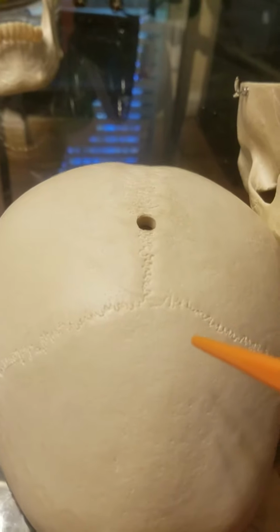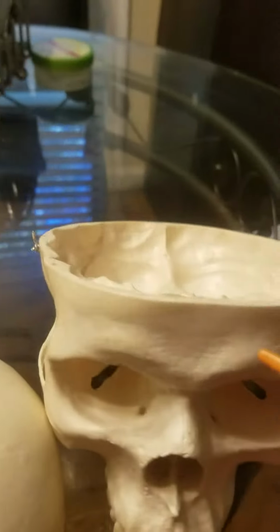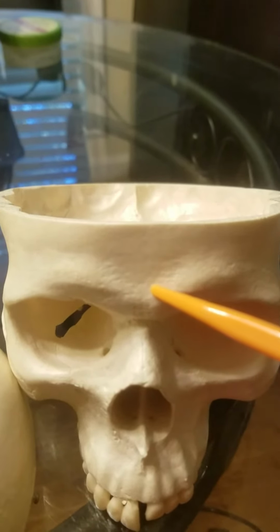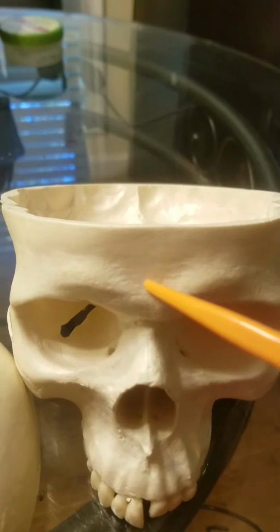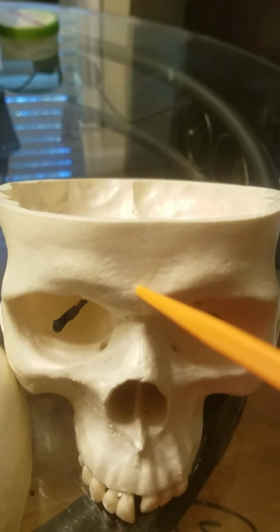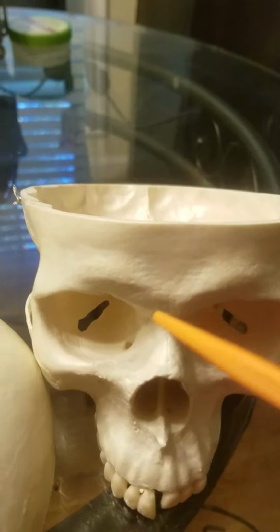Next item is the glabella. The glabella is the bone that's going to be in the center of your eyebrows. So when you frown, you can actually see this bone look like it's poking out, but this is your glabella.